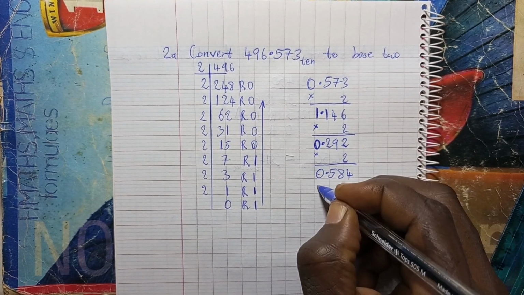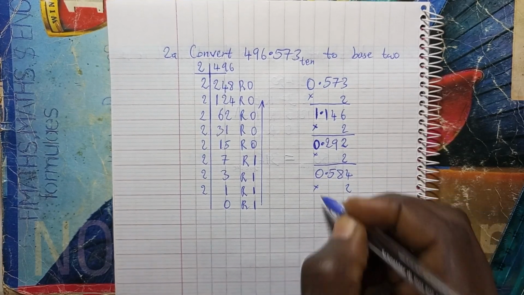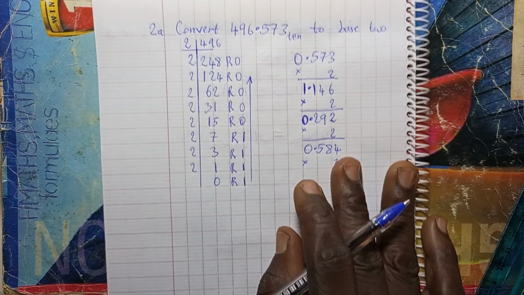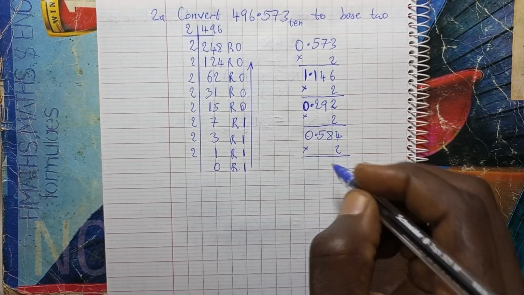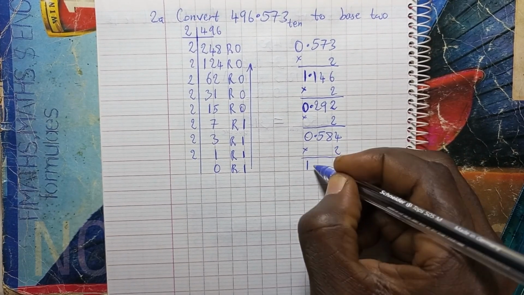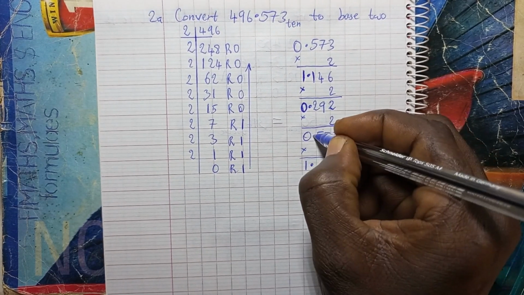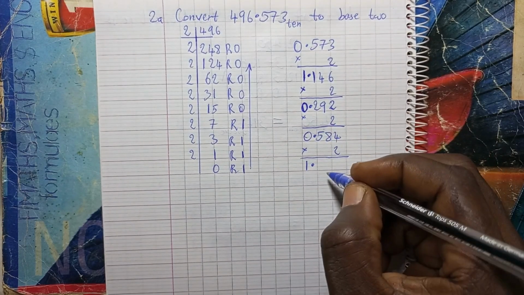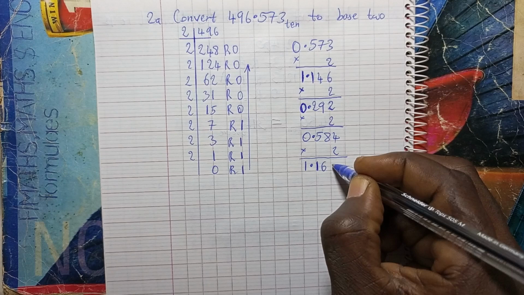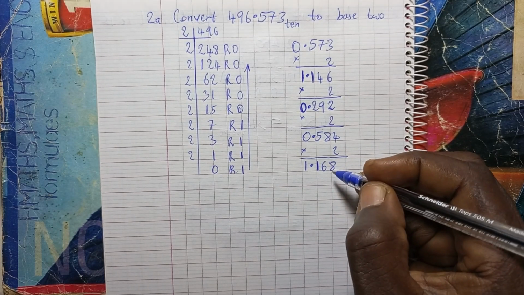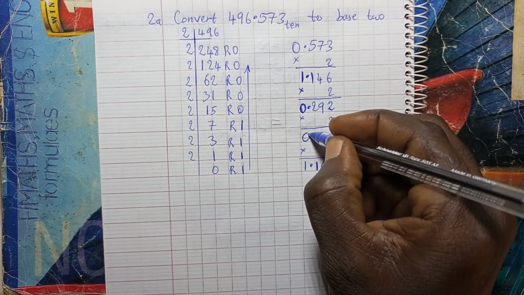Again, this value times 2 will give us 1.168. Take note of these points. Now I've gotten what I needed here.